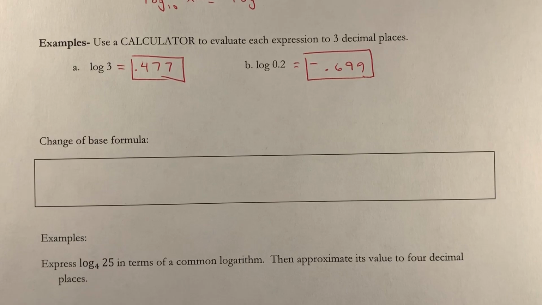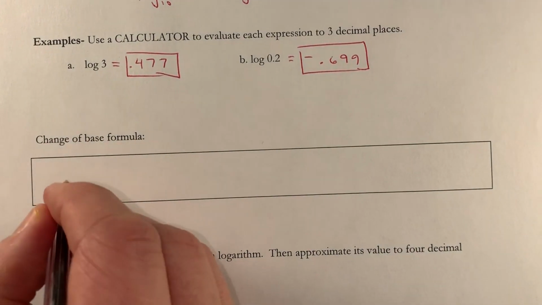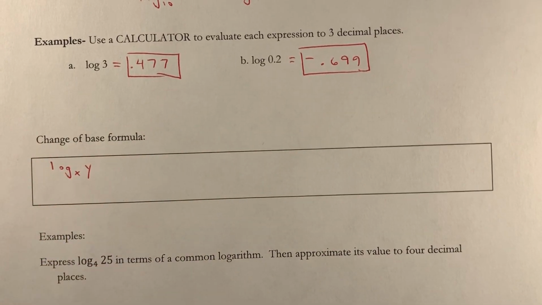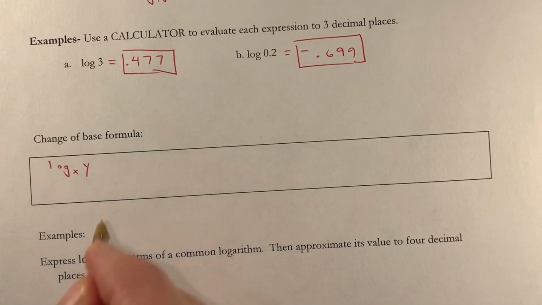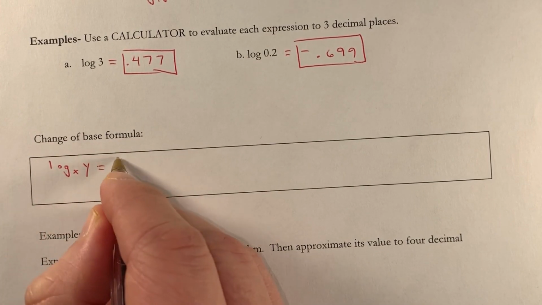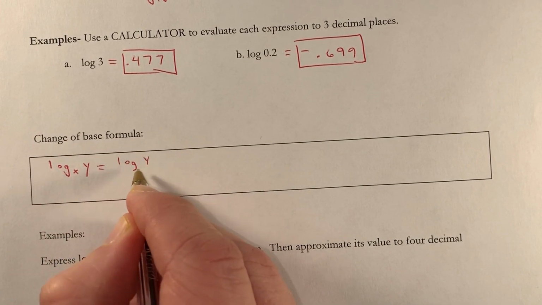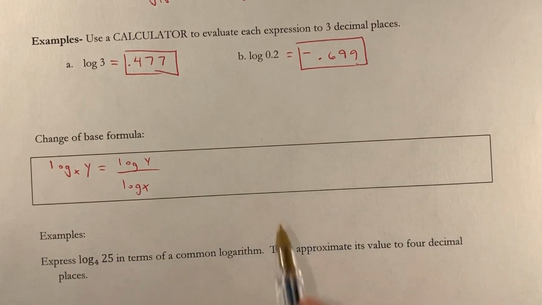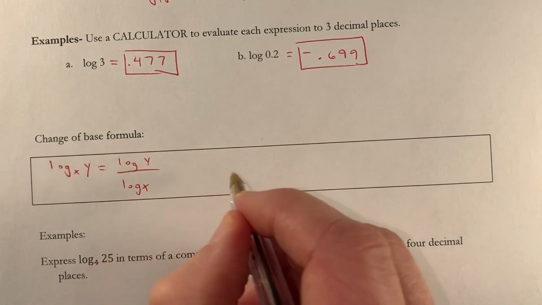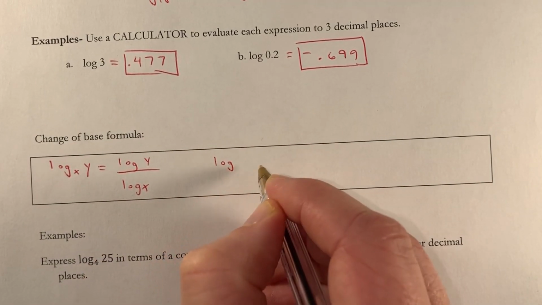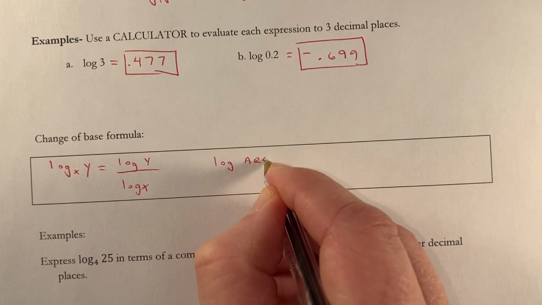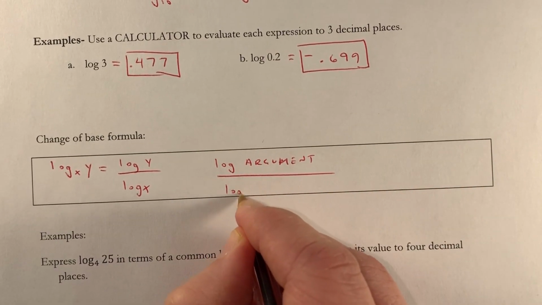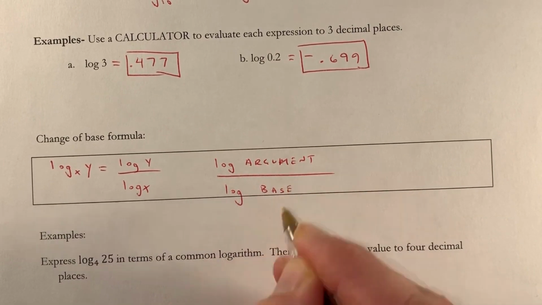Now, the change of base formula. Okay, so when you have a log in this form, log base x of y, you can evaluate that using common logs, using the change of base formula: log of the argument, which is y, over log of the base, which is x. So we're going to use this extra space over here to write that the formula is log of the argument divided by log of the base.